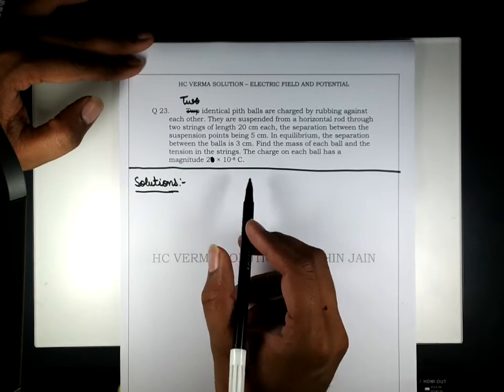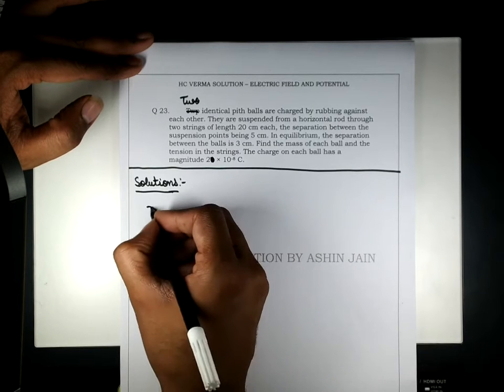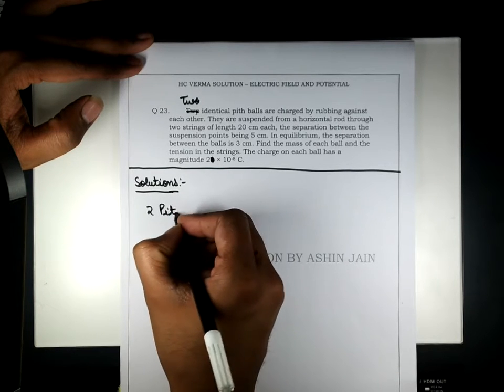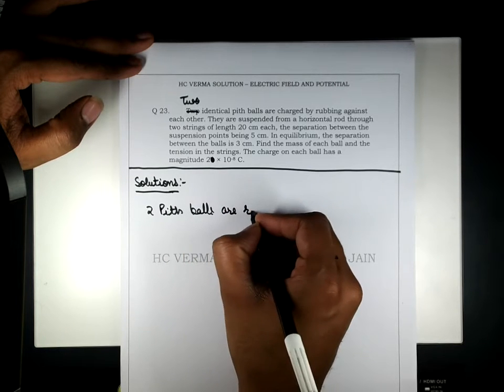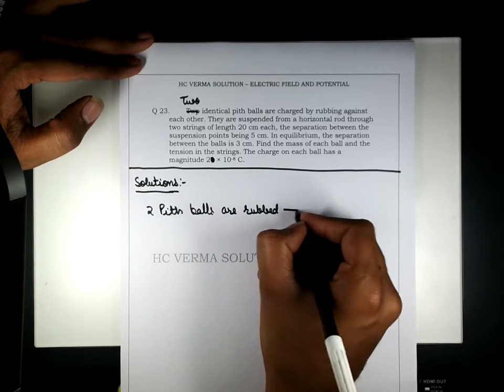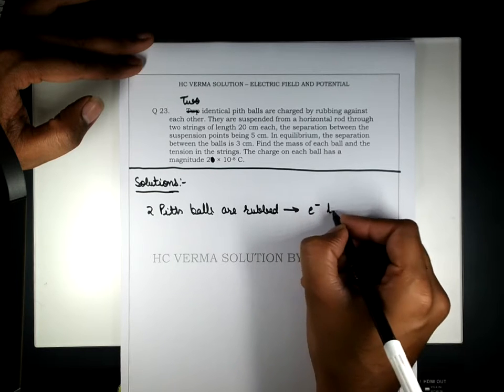Now basically what happens is, two pith balls are rubbed. What happens on rubbing is electron transfer takes place.